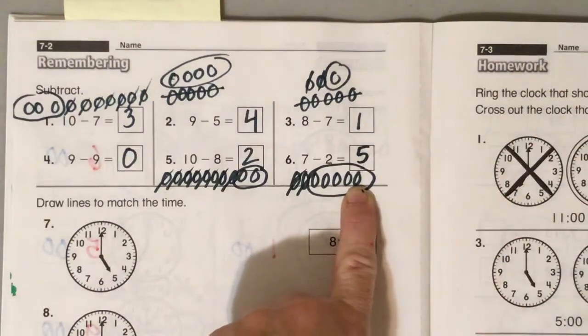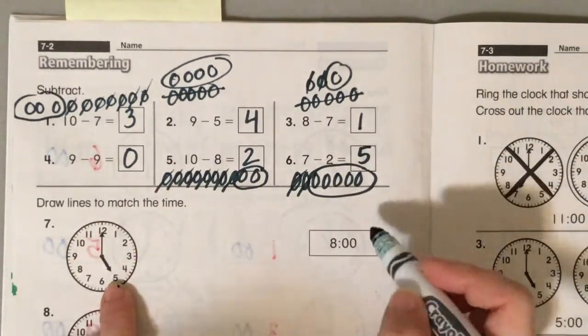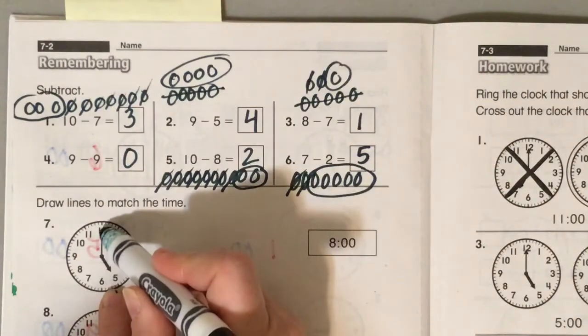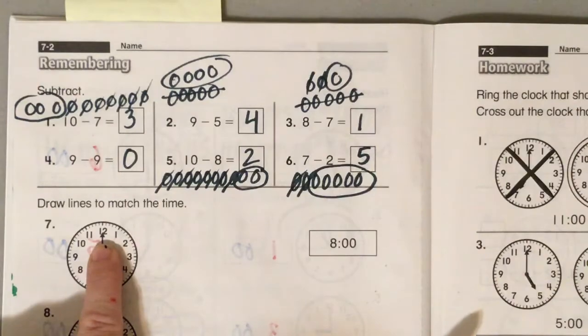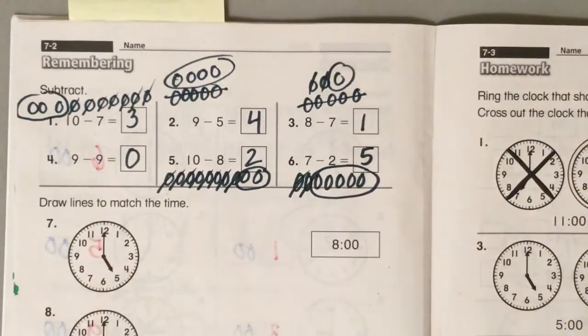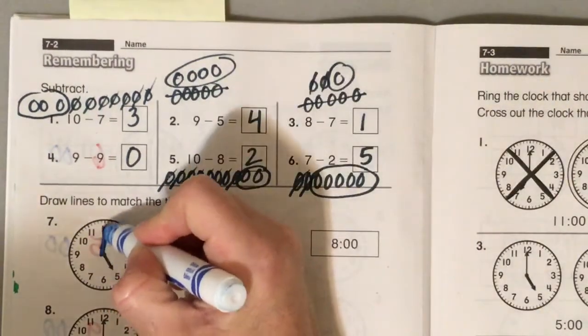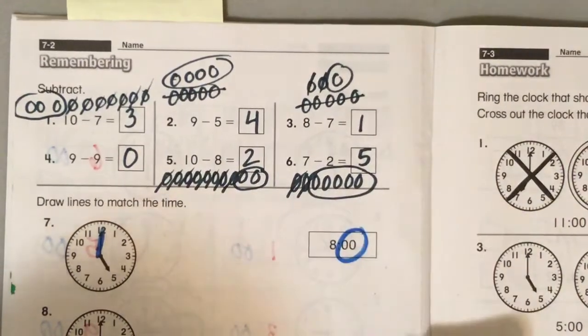Okay. Draw lines to match the time. Short hour hand is on the 5, long minute hand is on the 12. So long minute hand is on the 12, 0, 0. We're only looking at the short hour hand. It helps if I color code it. Let's look at that long minute hand, and that's the 0, 0s.